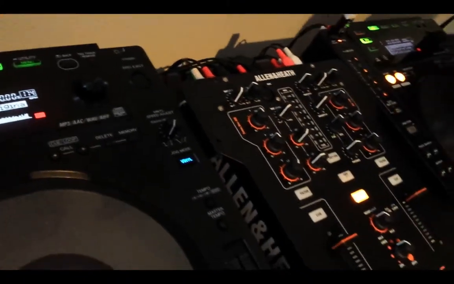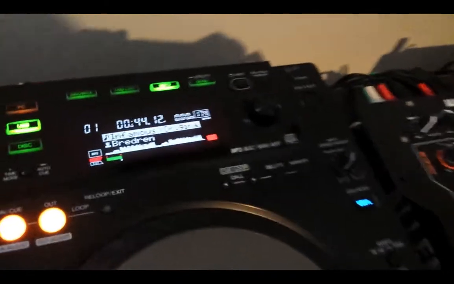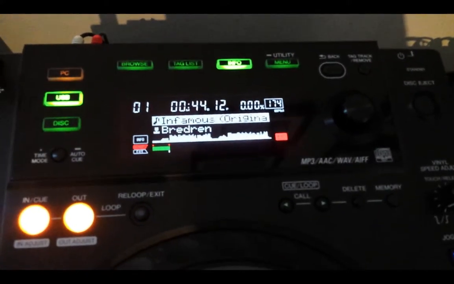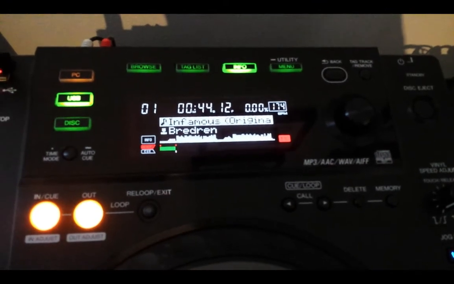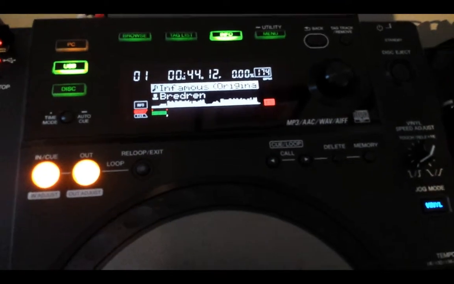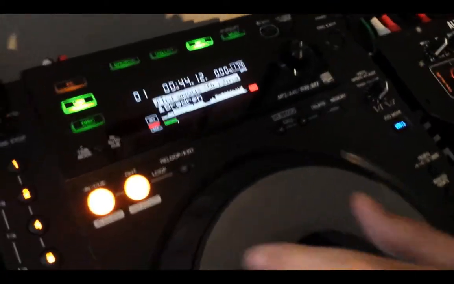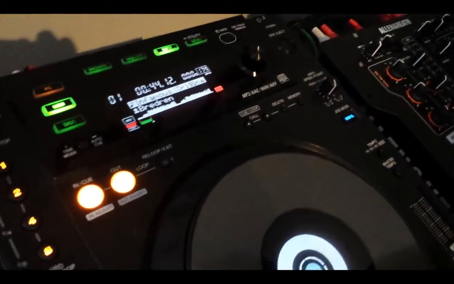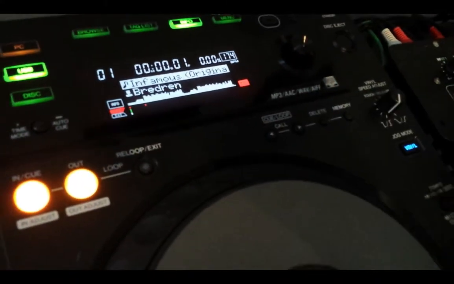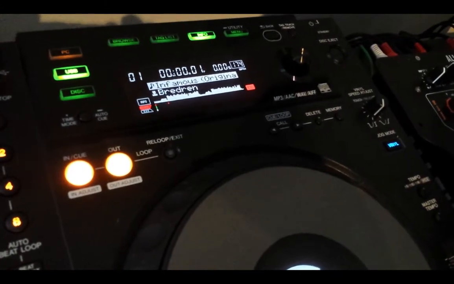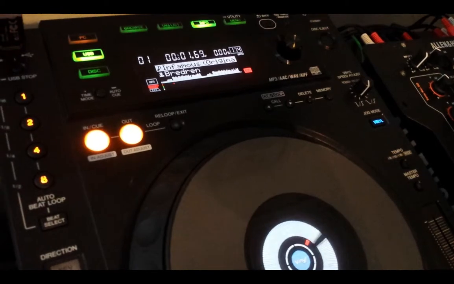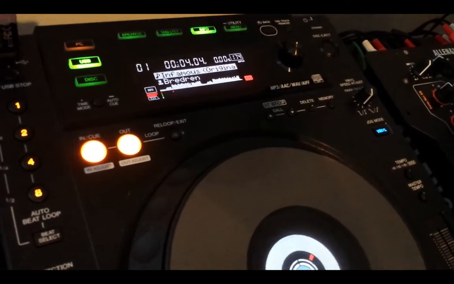I will quickly turn my speakers on so you can actually hear what we're doing. Okay, so cool, we can hear what we're doing. So we'll go back to the first one. And okay, so we're going at 174. That's cool. So we'll start this playing. And we're instantly at that cue point.